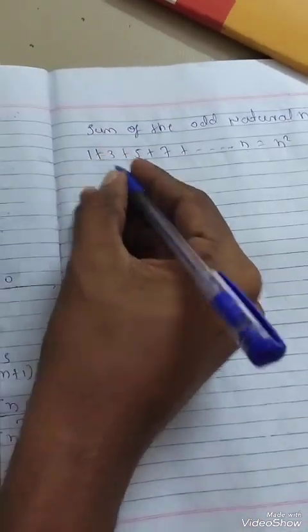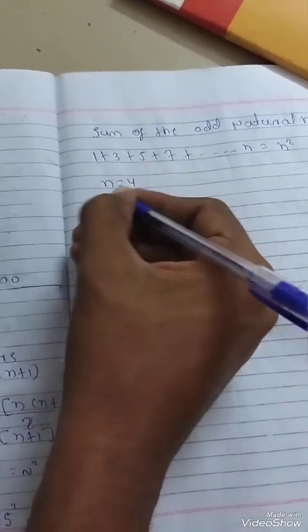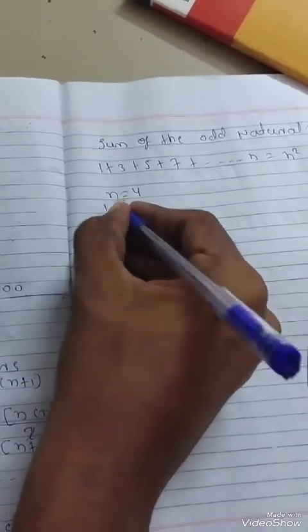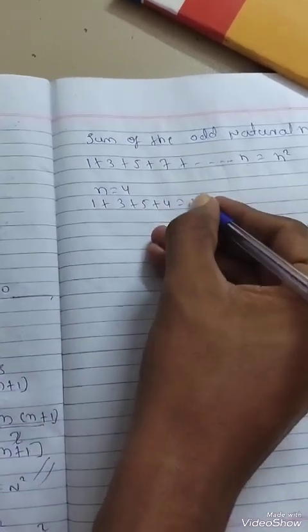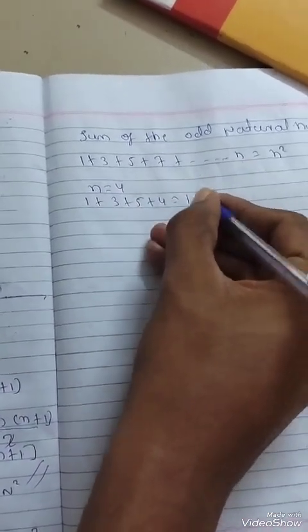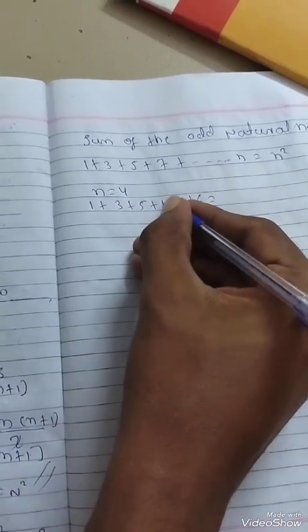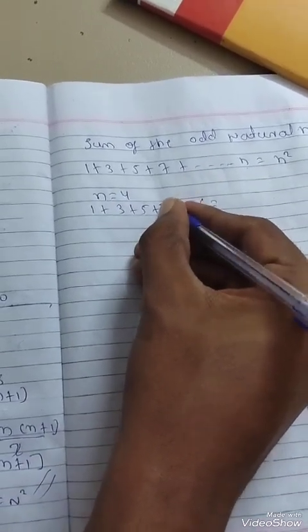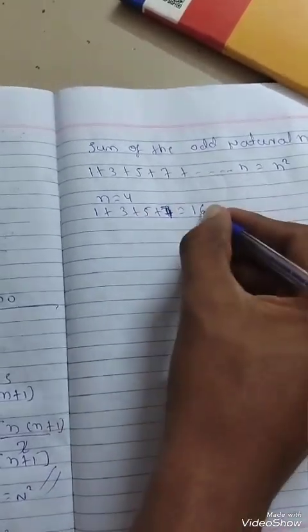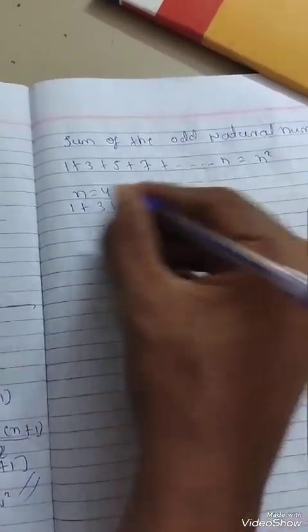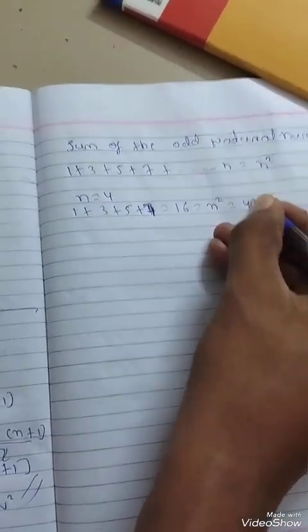Now I am going to prove this. For example, if you take n equal to 4, then up to 4 terms 1 plus 3 plus 5 plus 7, sorry, I said 4 earlier, it should be 7, will be equal to 16. Total 16, which is n squared, 4 squared.